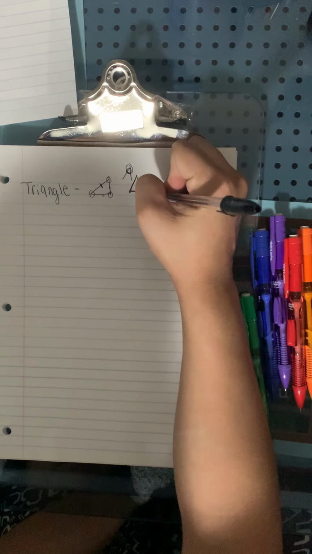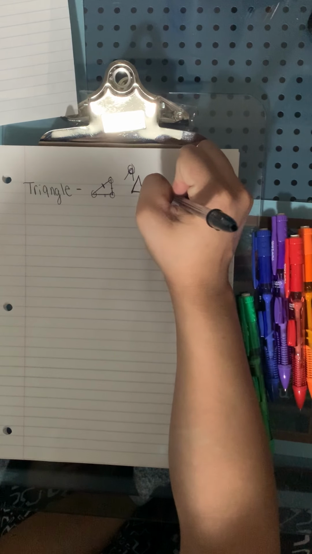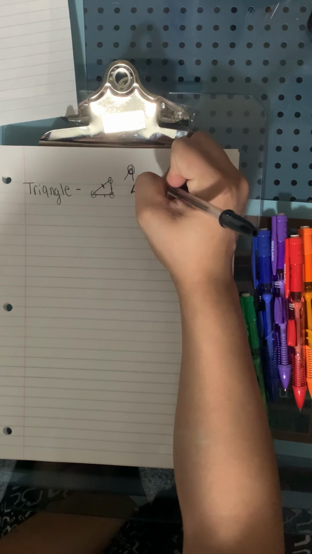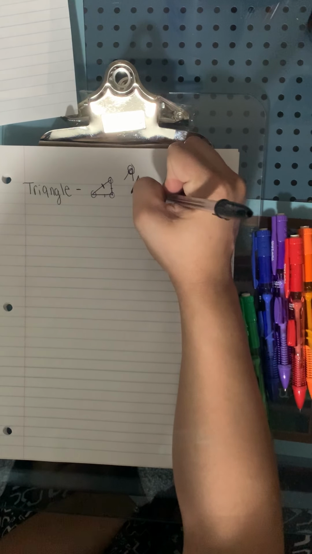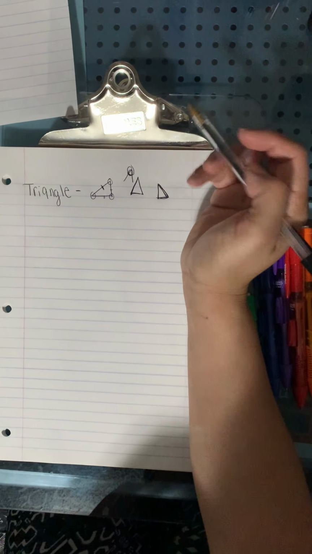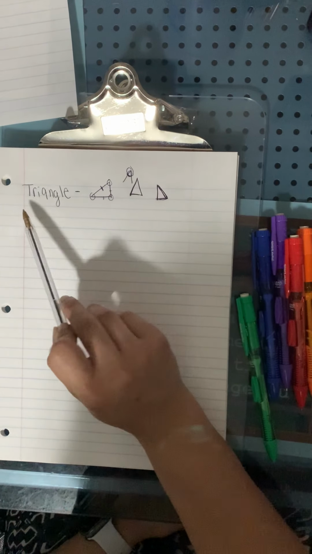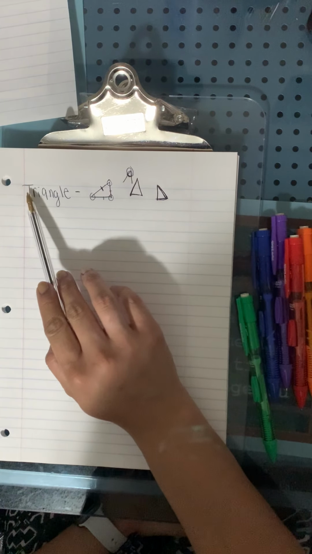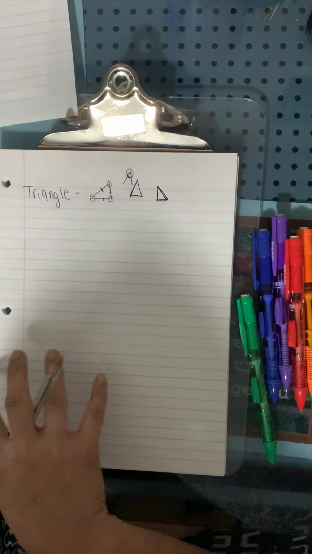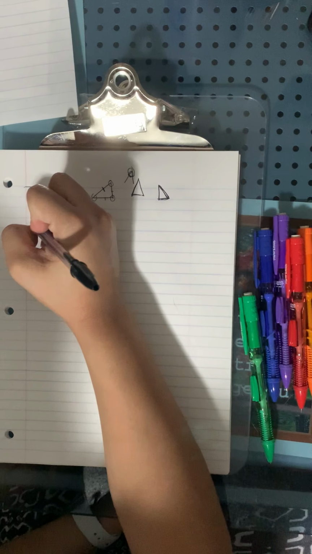Triangles don't all look the same. I just want you to practice drawing triangles, and remember that triangles have 3 sides, 3 corners, and 3 angles. And the reason I remember triangle and 3 is because triangle starts with a T and the word 3 starts with a T. Okay? Good job.